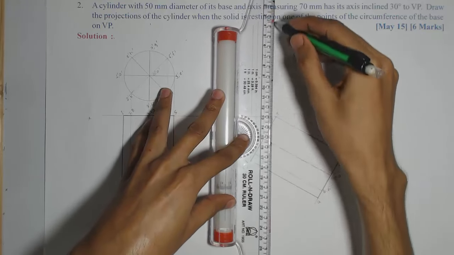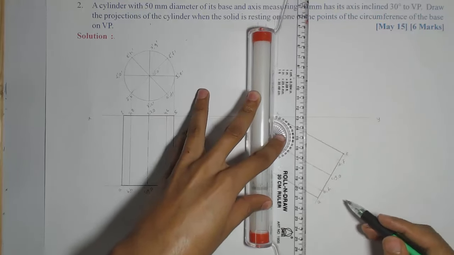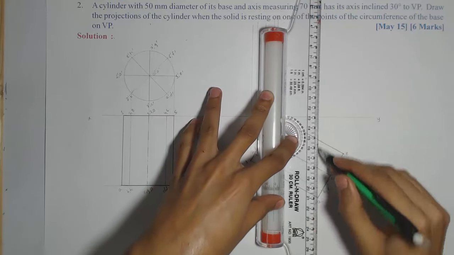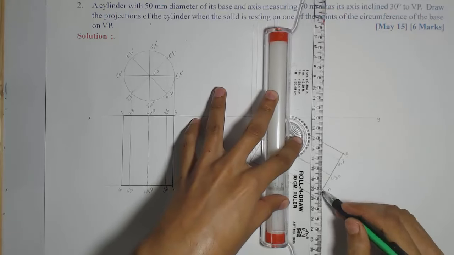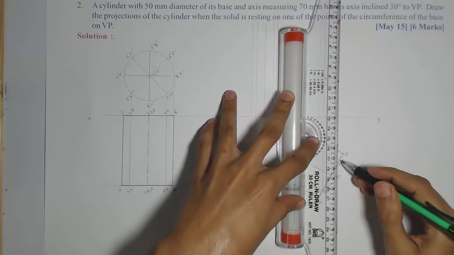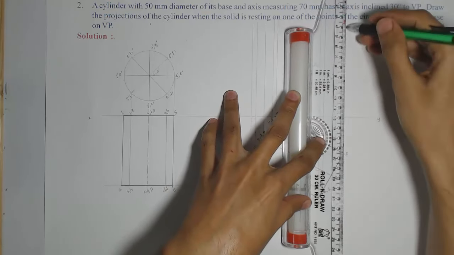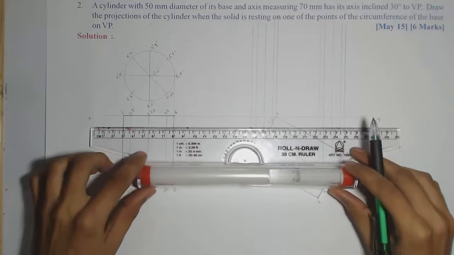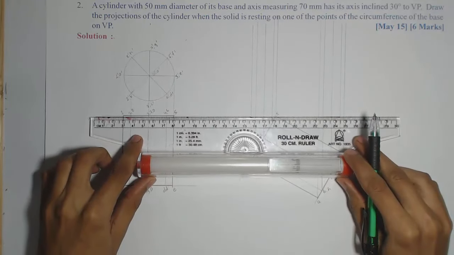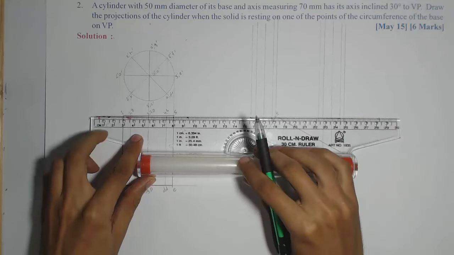So we'll project from each corner. And similarly, we need to project from front view parallel to XY line.